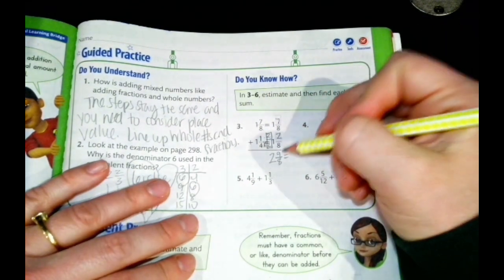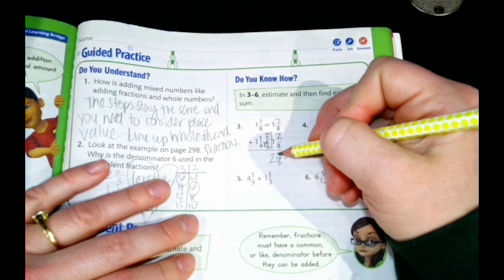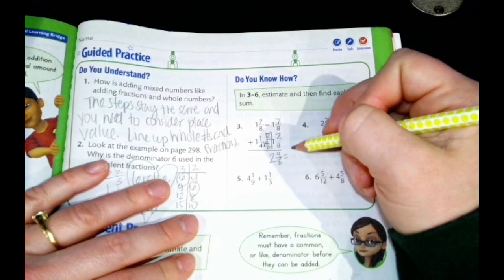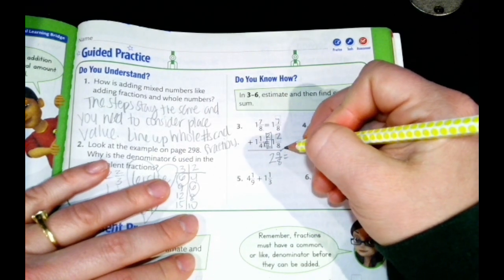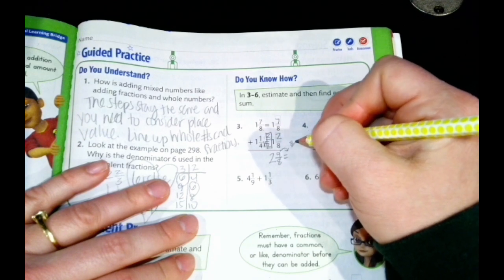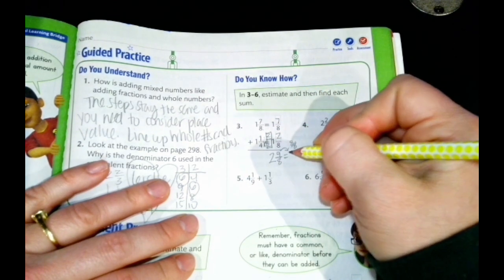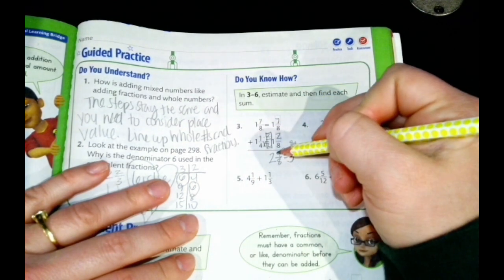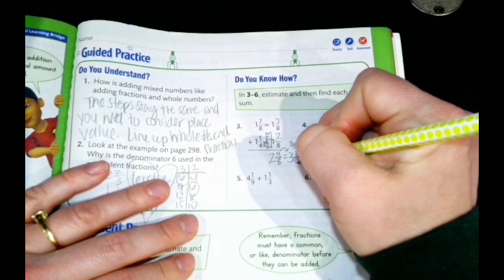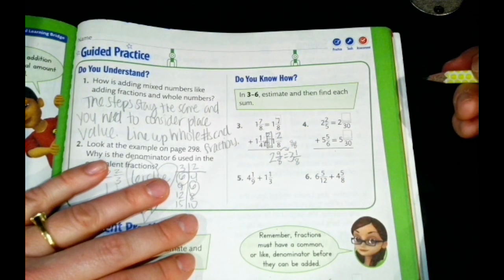You should recognize that this is improper. 8 can go into 9 one time with 1 left over. So I'm going to take out 1 whole. I'm going to take out 8 eighths. And I'm going to end up with 3 with 1 left over. So 3 and 1/8 is my answer.